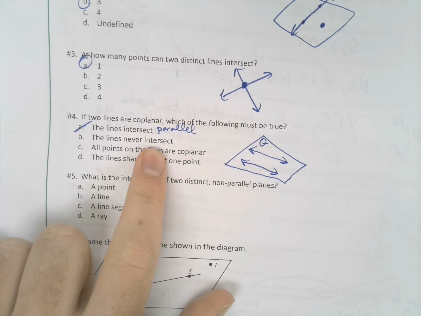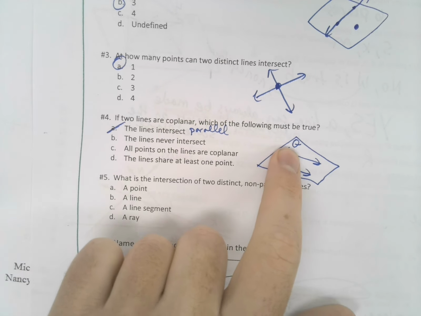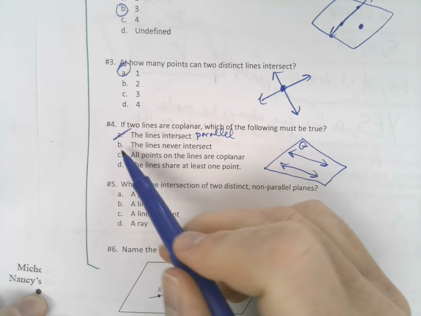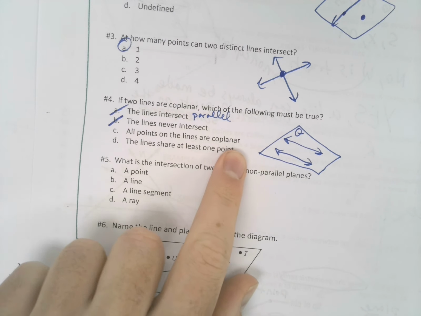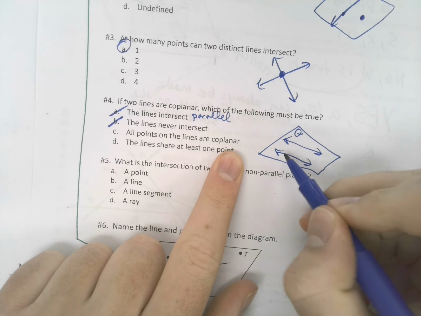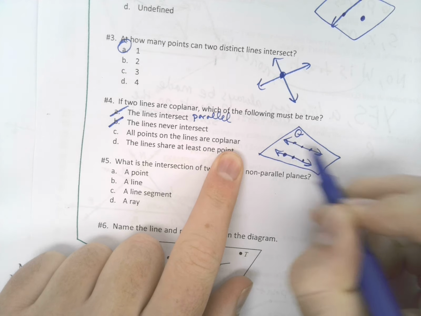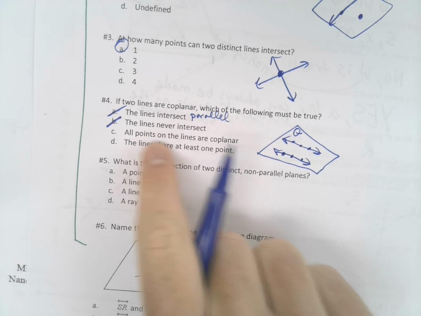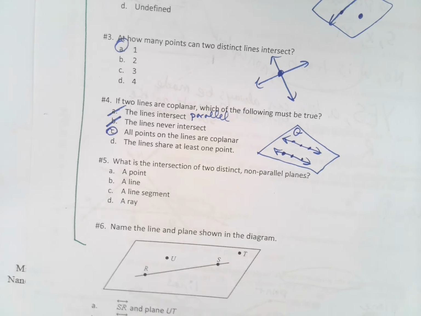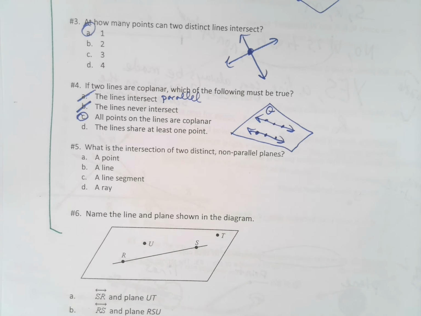The lines never intersect. Well, there's a good chance they're not parallel. So these 2 lines could potentially intersect. So that's not guaranteed. All points on the lines are coplanar. Ah, that's what I'm talking about. All these points on both lines, we know if these lines are coplanar, all their points are going to be coplanar. There's our winner.